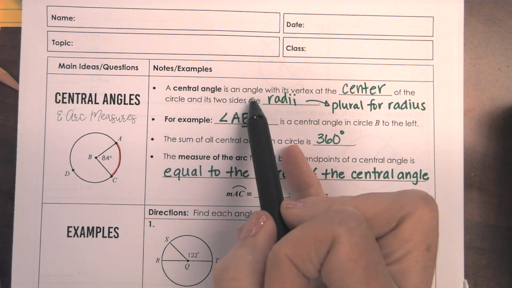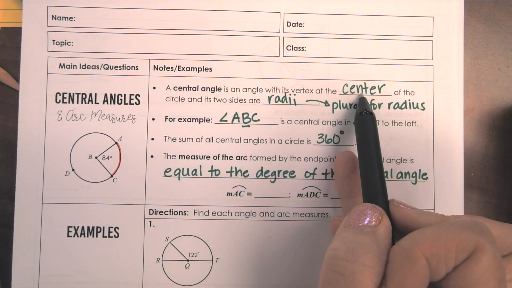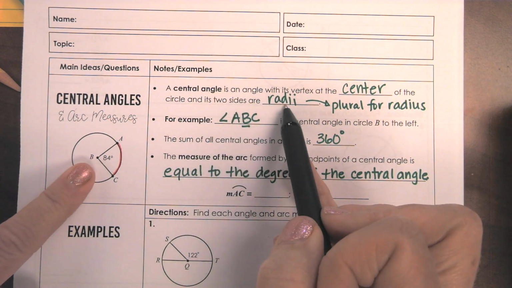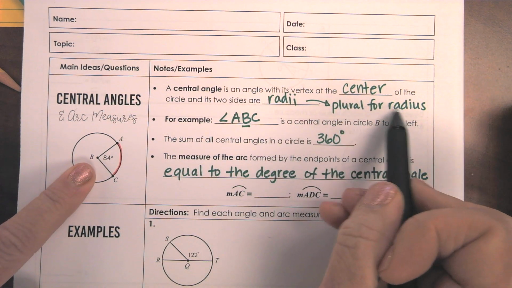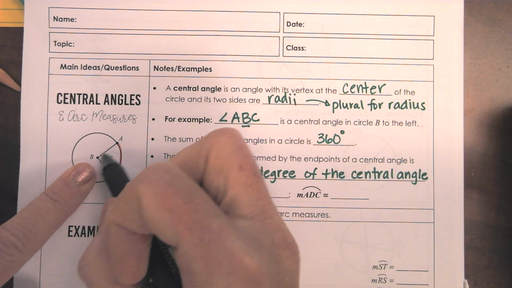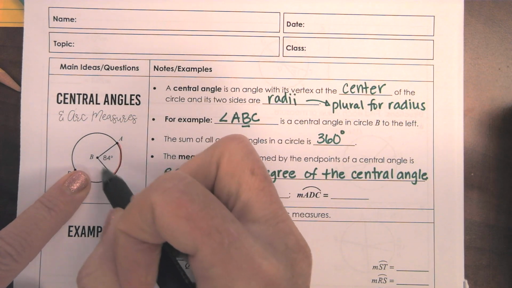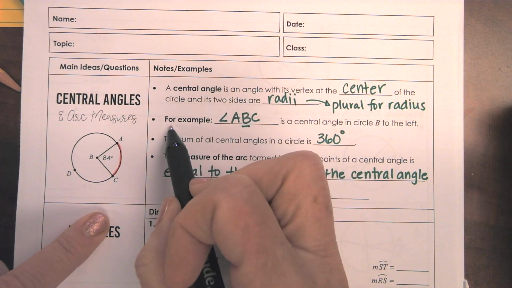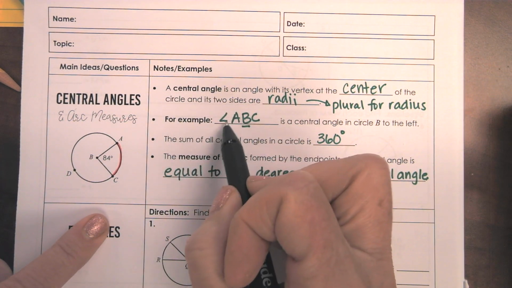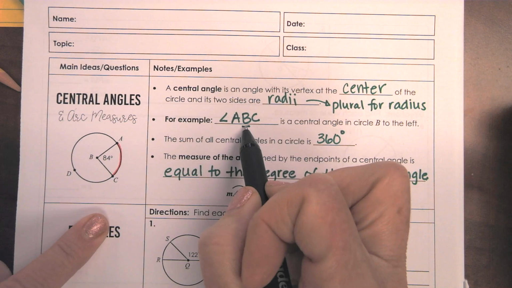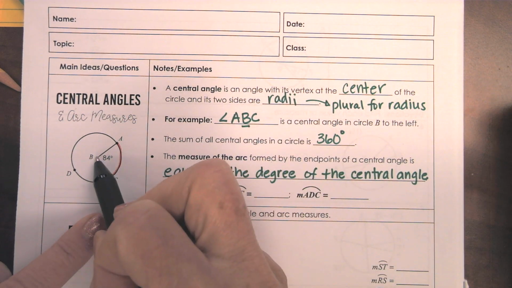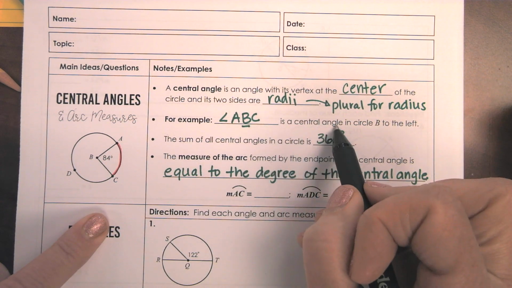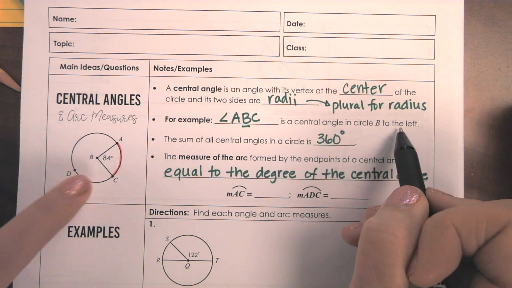A central angle is an angle with its vertex at the center of the circle, B, and its two sides are radii. Radii is plural for radius. So notice we have one radius here. We have one radius here, so together they are called radii. Okay, for example, we have angle ABC. Notice that B is in the middle. That is because B is the vertex. It's at the middle of our angle. It is the central angle in circle B to the left.